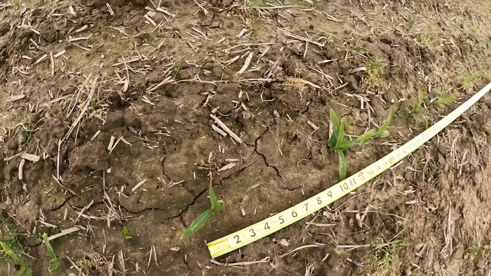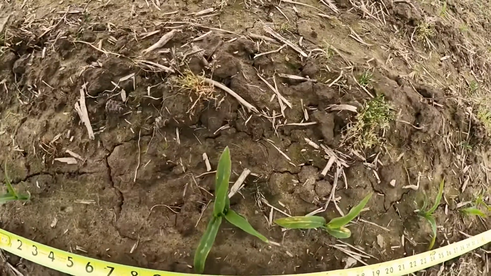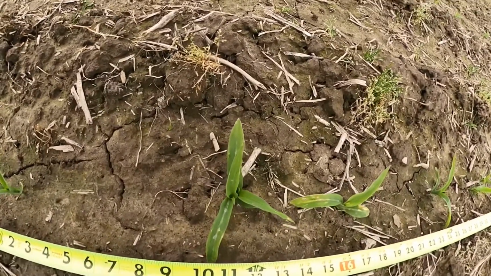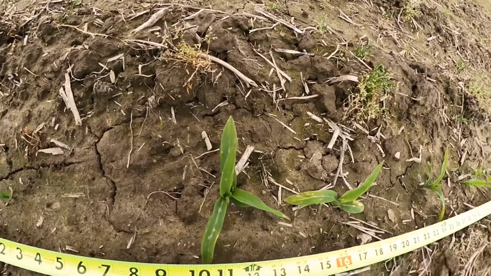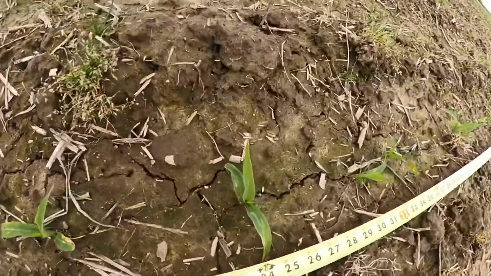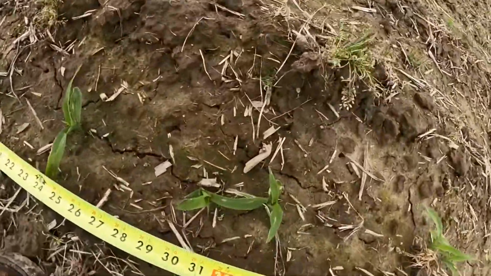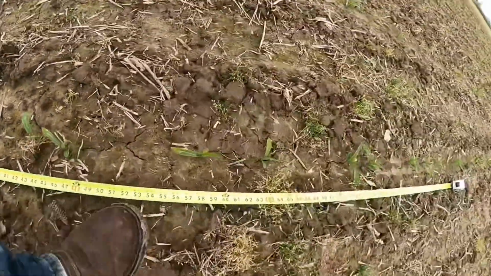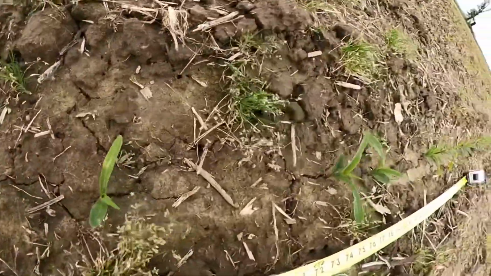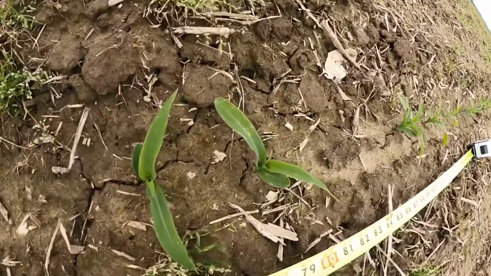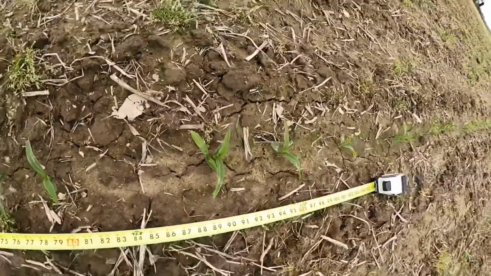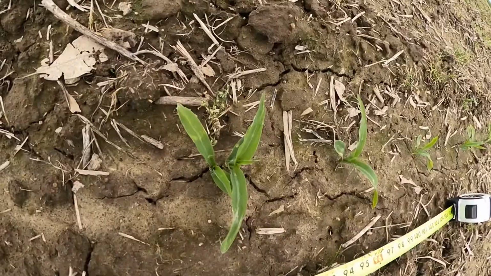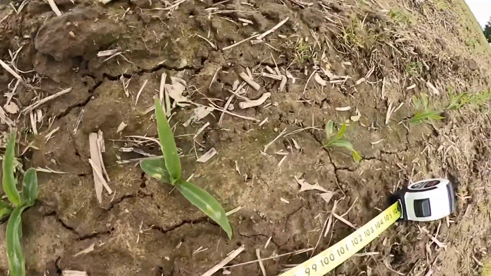So here's one. Actually, I have two plants right close together here. That would be a singulation problem. So there are 3, 4, 5, 6, 7, 8, 9, 10, 11, 12, 13, 14, 15. Here's another two that I have a little bit too close together. 16, 17.